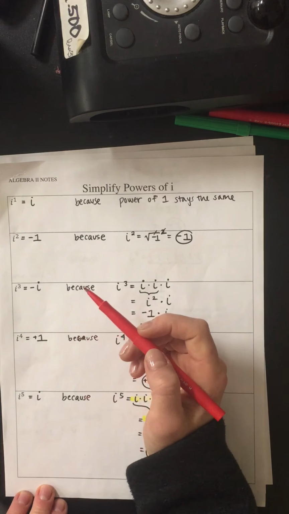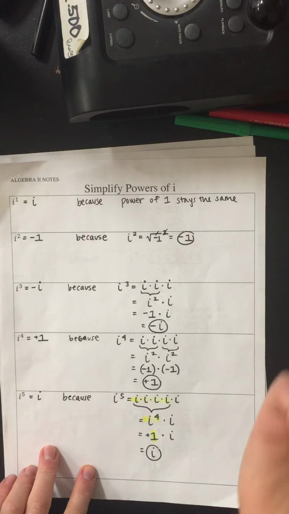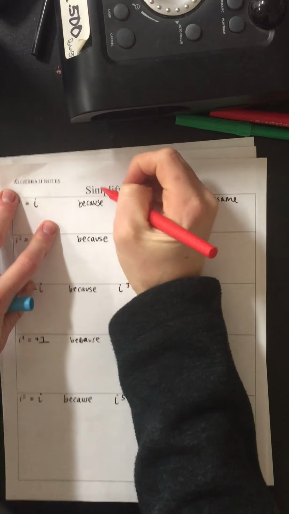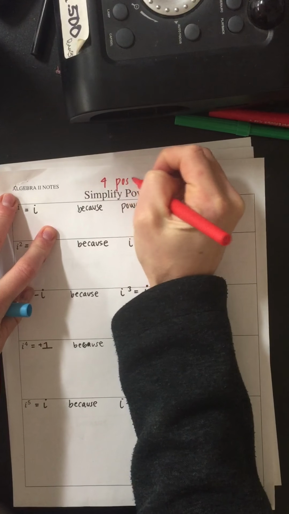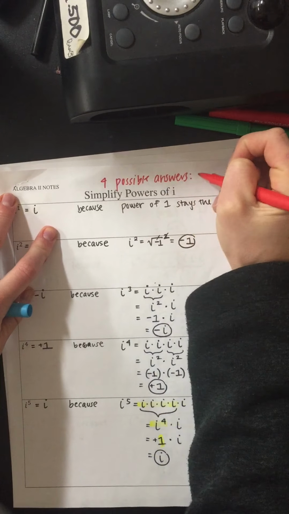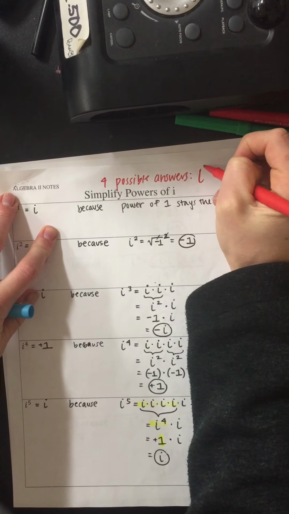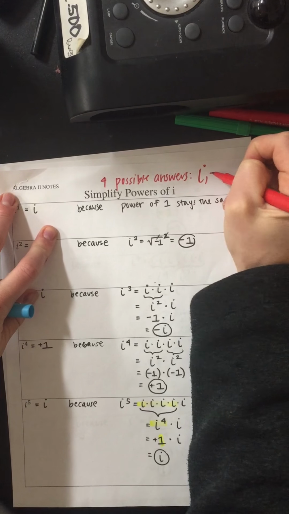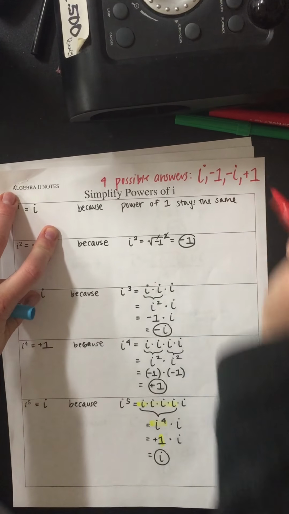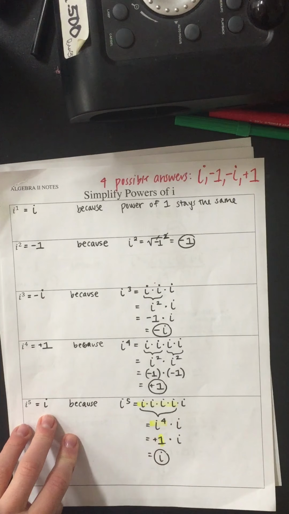So basically when you raise i to any power, you can simplify it down to one of four possible answers. The four possible answers are either i, -1, negative i, or positive 1. Every i to any power is going to be one of those options.